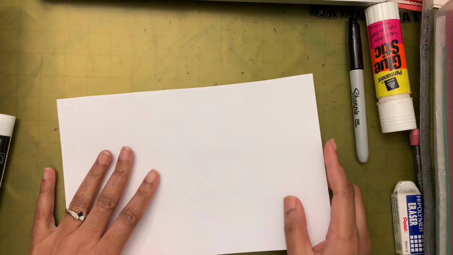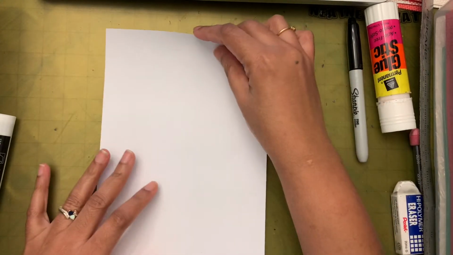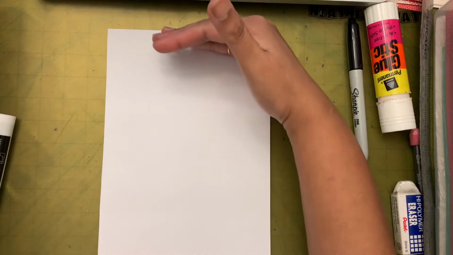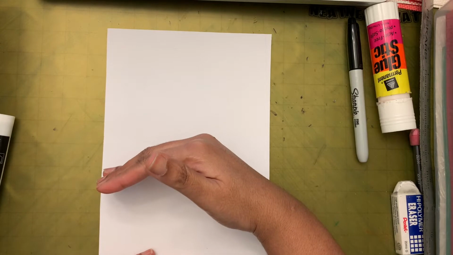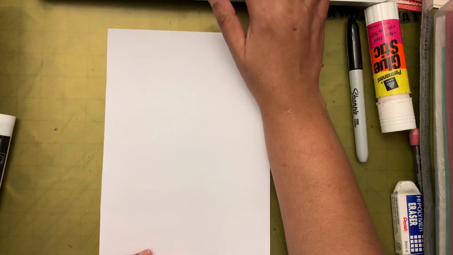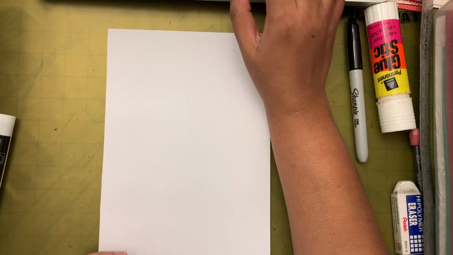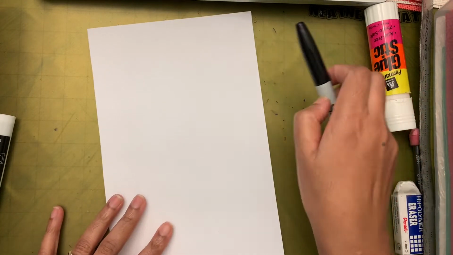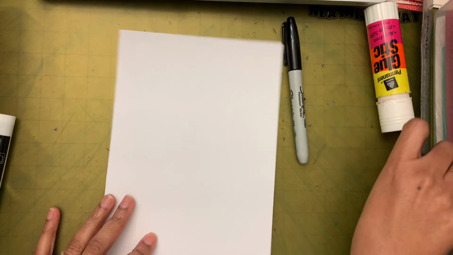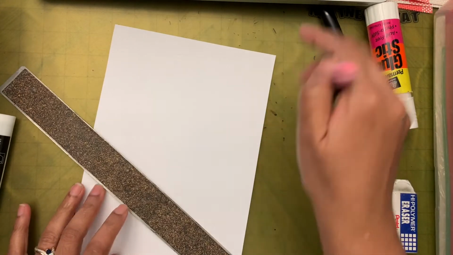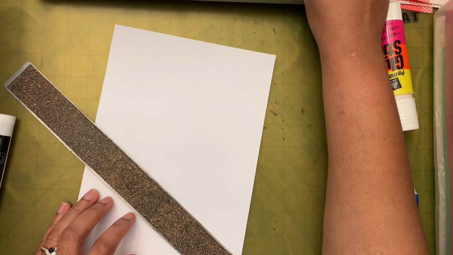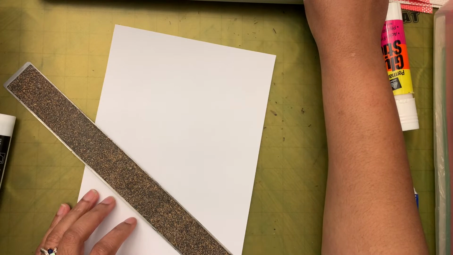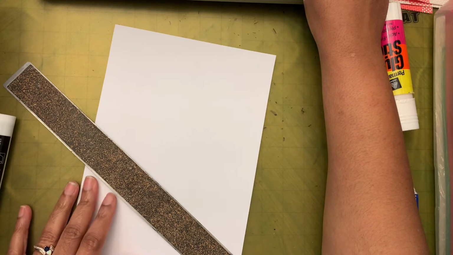I'm going to place the paper this way. We are going to draw an aquarium, right? Am I saying it the right way? I'm not sure. So let's first start with the pencil. I'm going to draw a horizon line first.